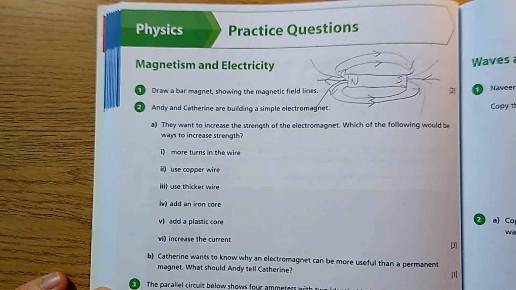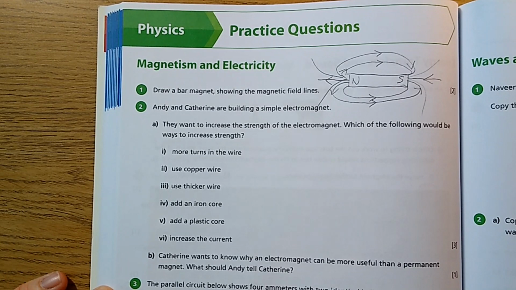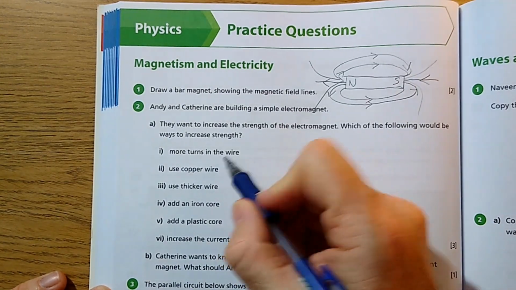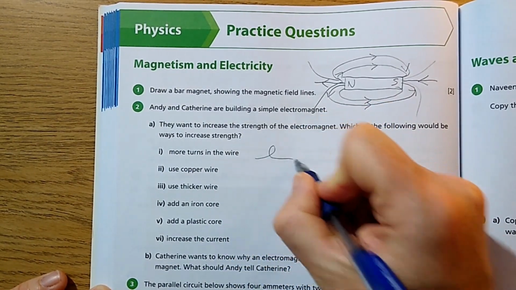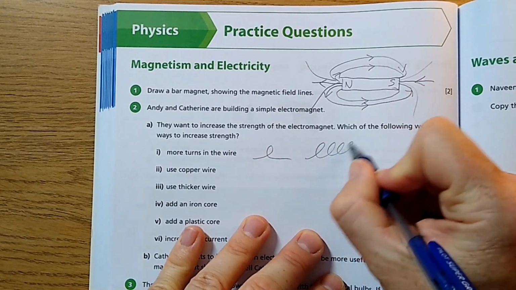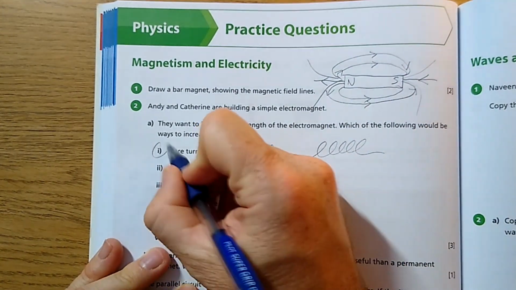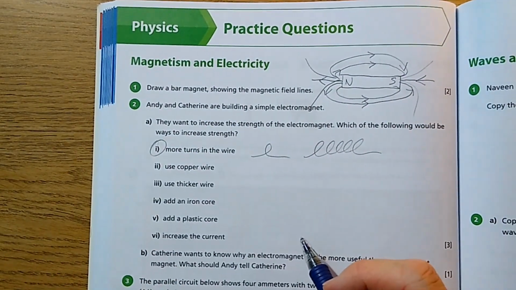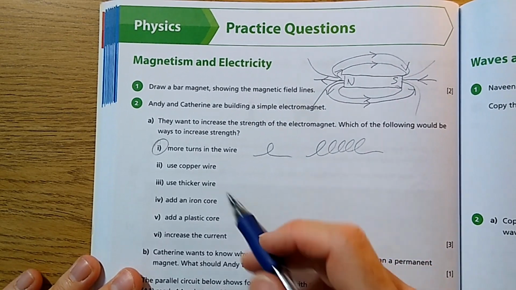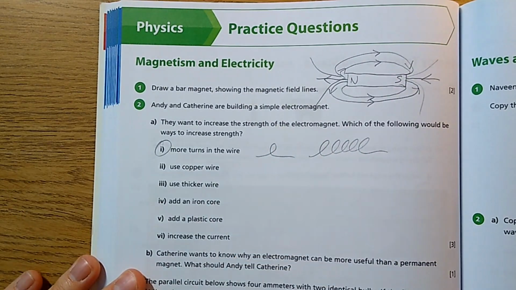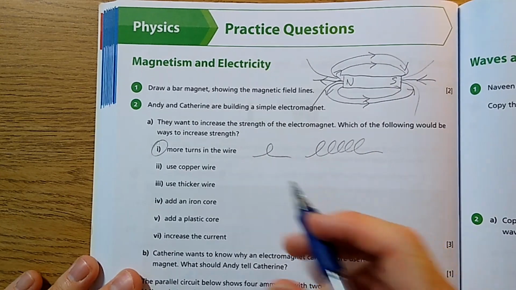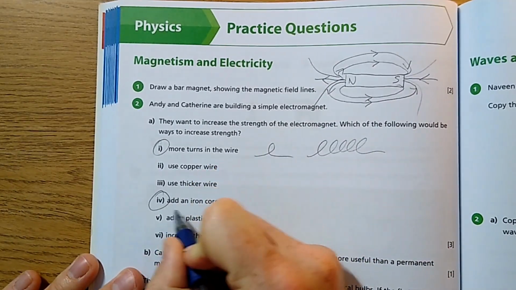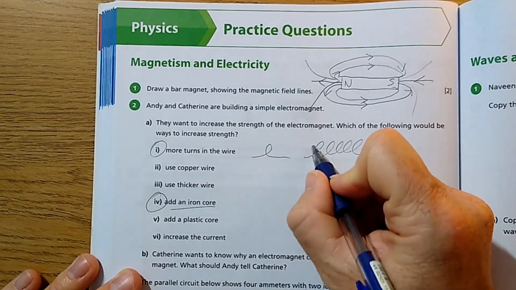Andy and Catherine are building a simple electromagnet, and they want to increase the strength of it. Which of the following would be ways to increase the strength? More turns on the wire. That would be the case: if you have just one turn, it's very weak, but if you've got lots and lots of turns, it's nice and strong. That's good. It says use copper wire or use thicker wire. Not necessarily. We'll go for add an iron core. That will make it stronger.